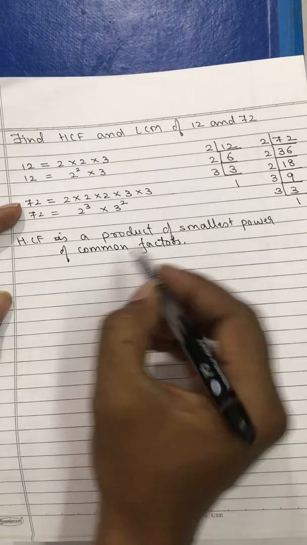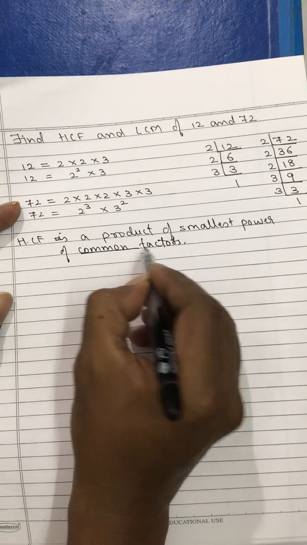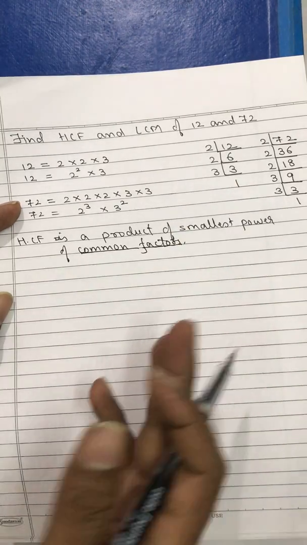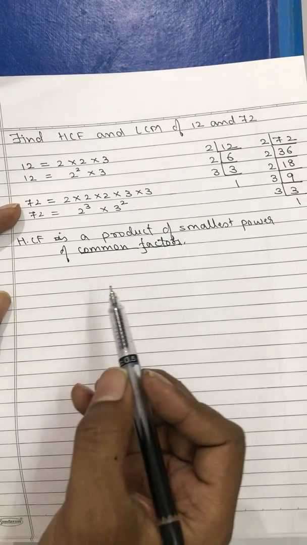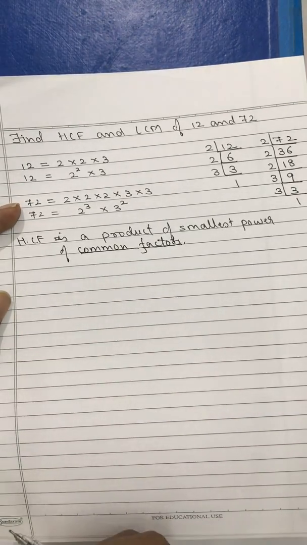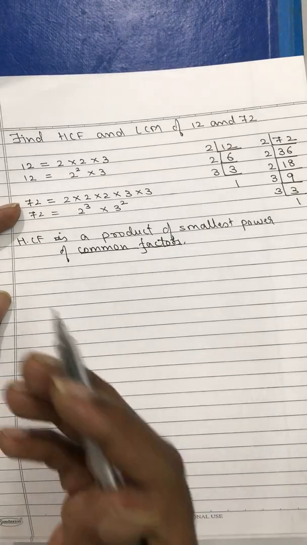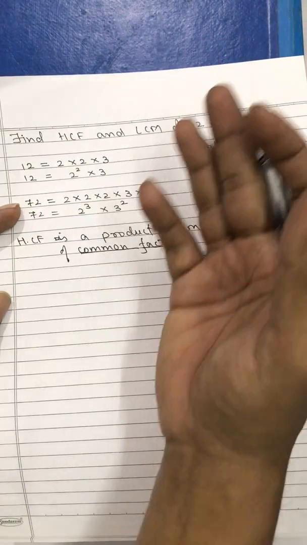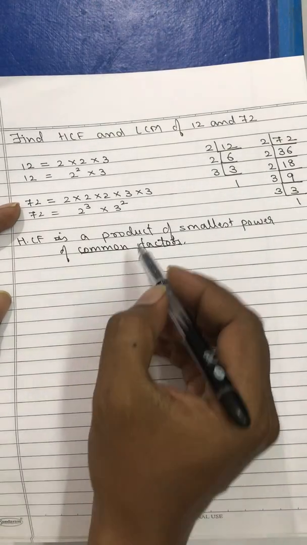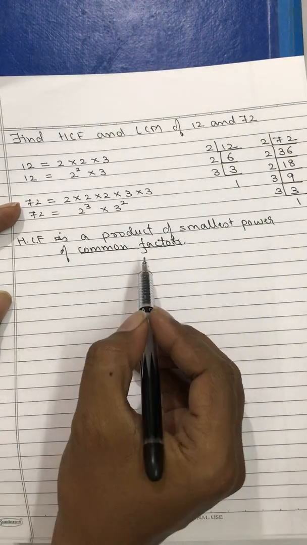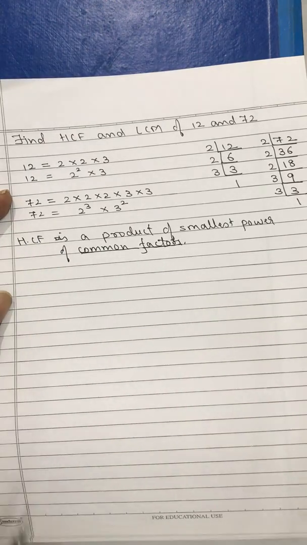So remember this. First of all, they have to be common factors. You can't take any number. We'll come to more examples afterwards. You can't consider those numbers which are not common factors. It will happen many times that there are some factors which are present in one number and not present in the other number. So you are not supposed to consider them. You have to only consider common factors and the smallest power of the common factors.